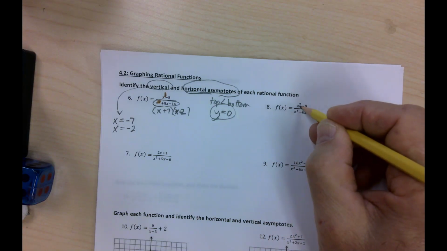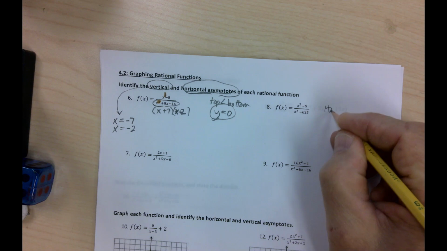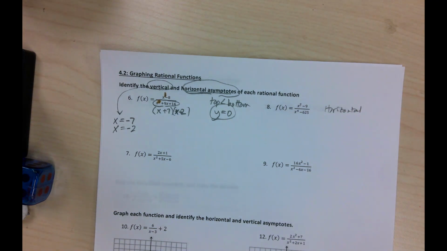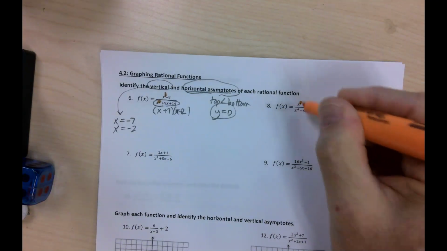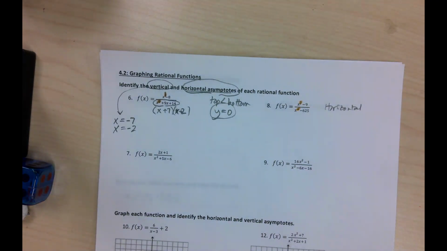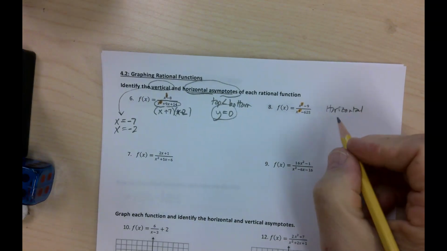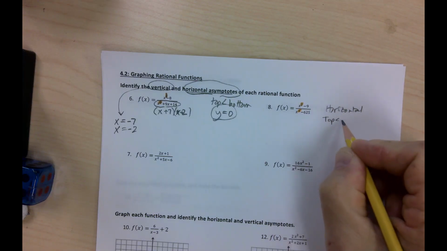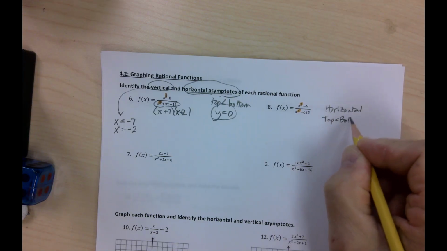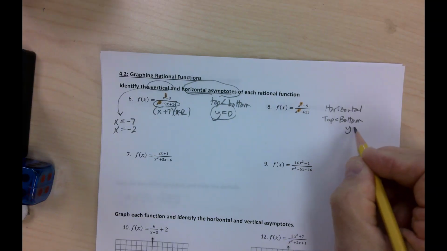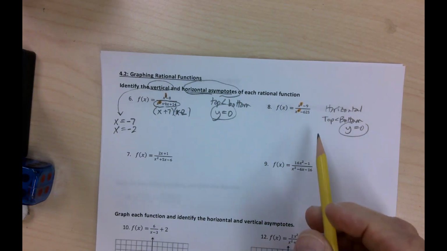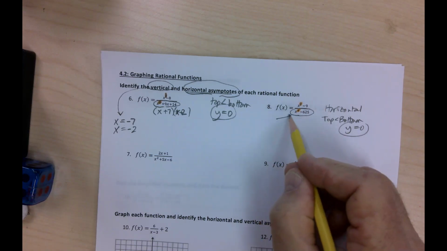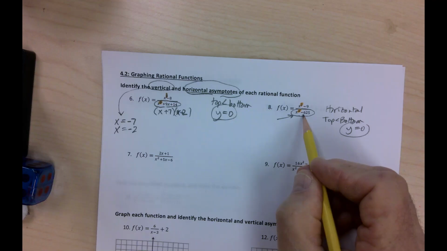We've got this situation. We're going to go ahead and talk about the horizontal first. We take a look at our degrees. That's a 2, that's a 4. And as you can see, the top is less than the bottom again. So we're going to have y equals 0. But now we got to focus on this crazy denominator right here. They're messing with you big time.